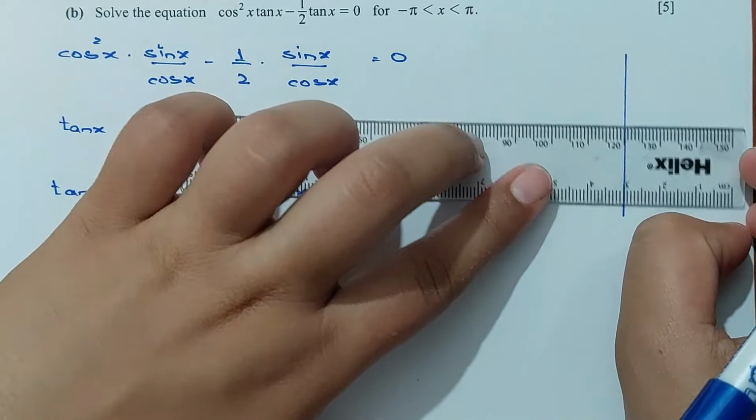So x stays the same. We have to find what is ln of y: ln 10, ln 13, ln 22, and so on. So ln of 10 is 2.3. ln 13 is 2.6, rounded. ln 22 is 3.1. The next is ln 35, which is 3.6, and ln 50 is 3.9.